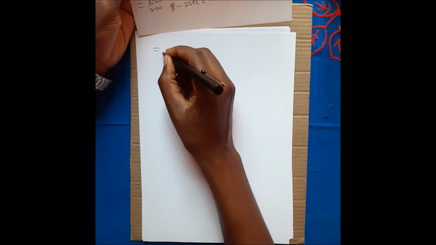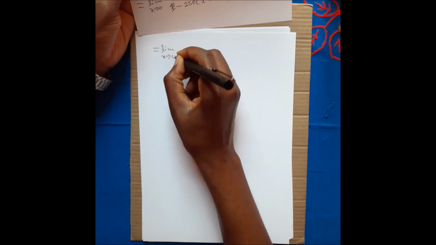So this will be equal to the limit as x is approaching 0.